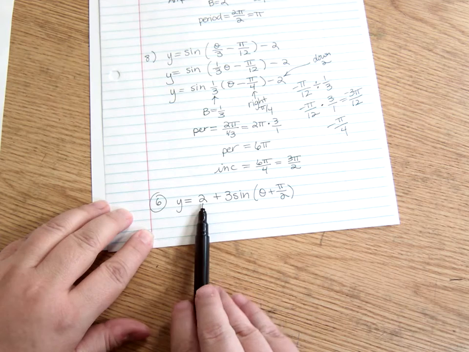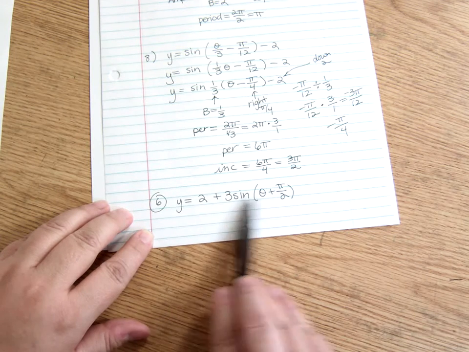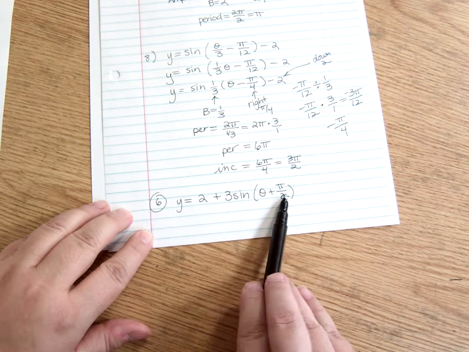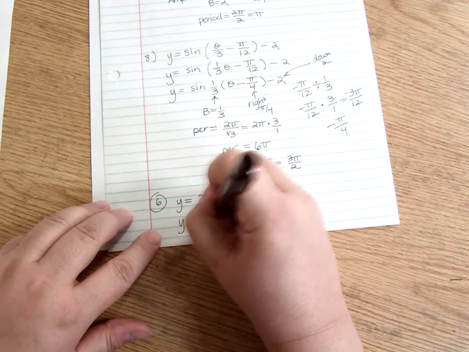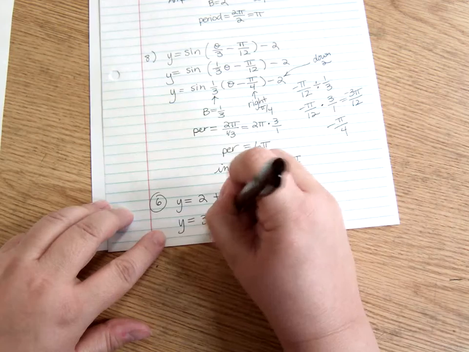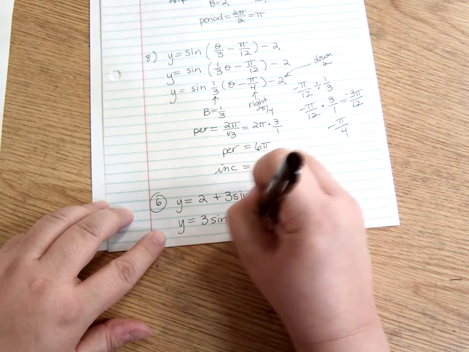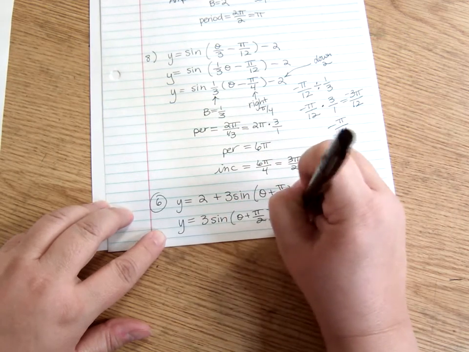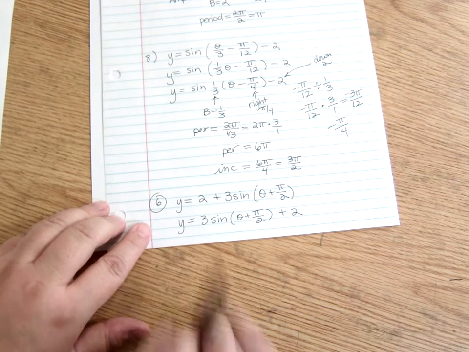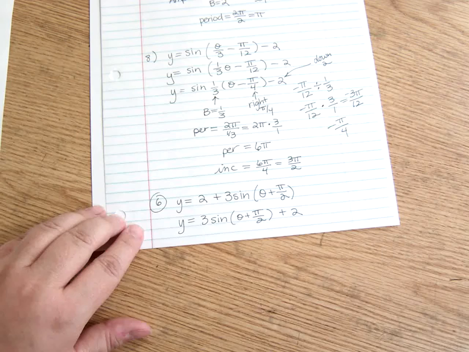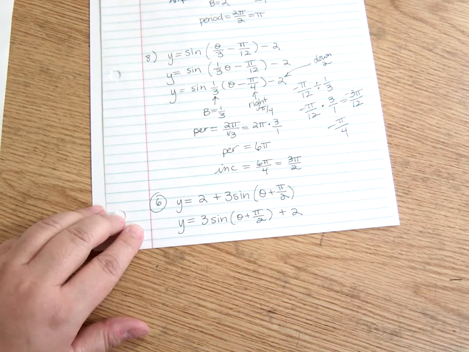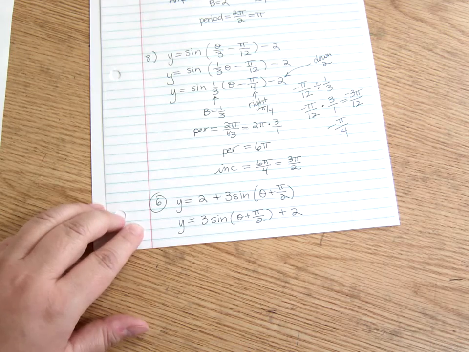In other words, we like to put the sine expression first. So this is the same thing as 3 sine of the quantity theta plus pi over 2, all plus 2. So if you have that random number out here and then a plus or a minus sign, move it to the back. Its sign goes with it, move it to the back. And that should give you a pretty decent start at these problems.